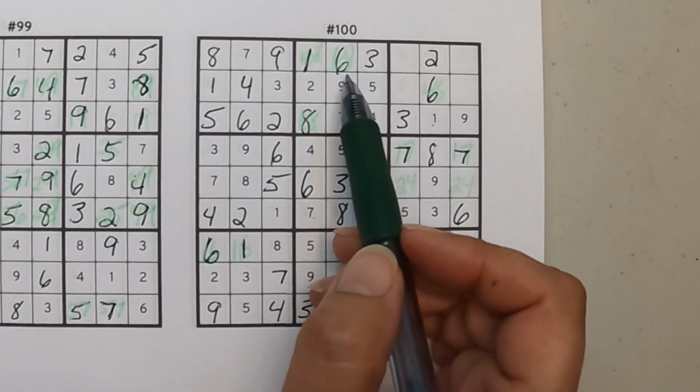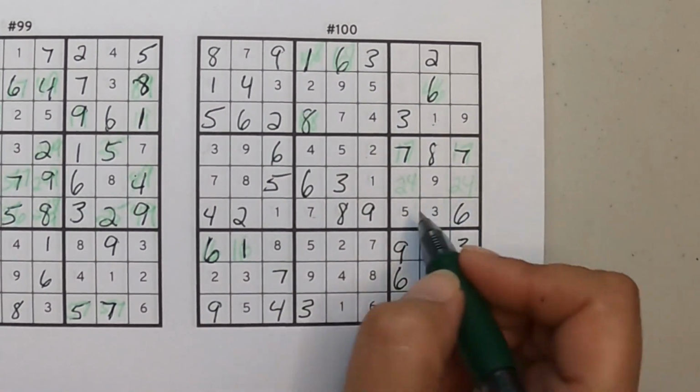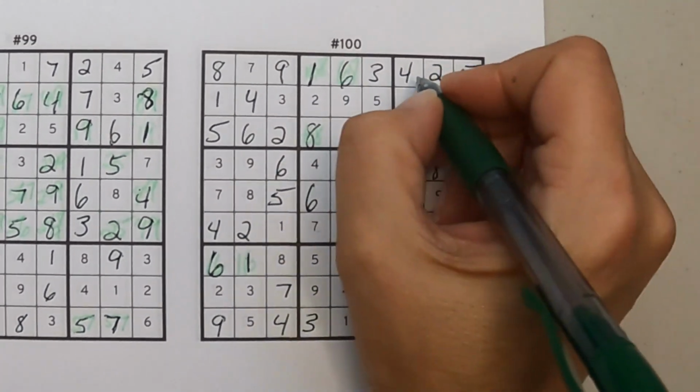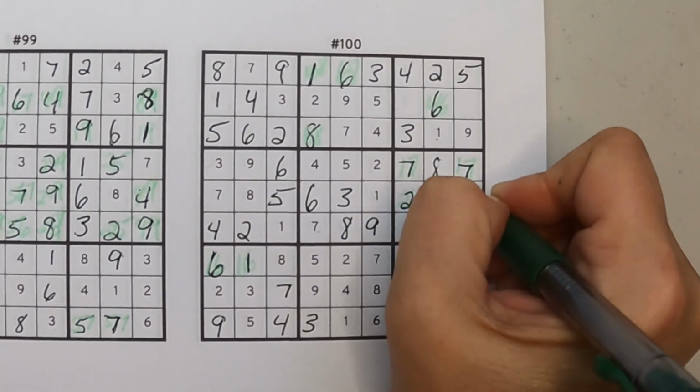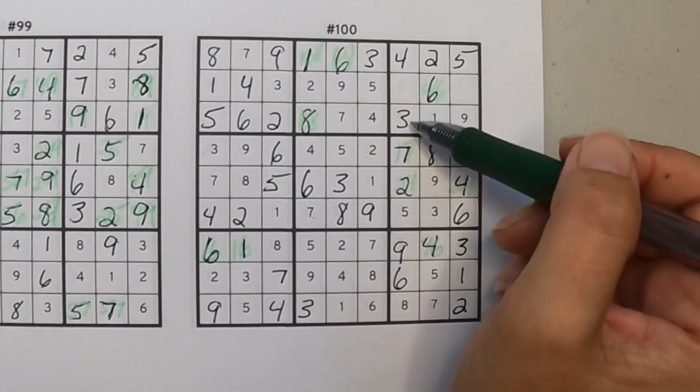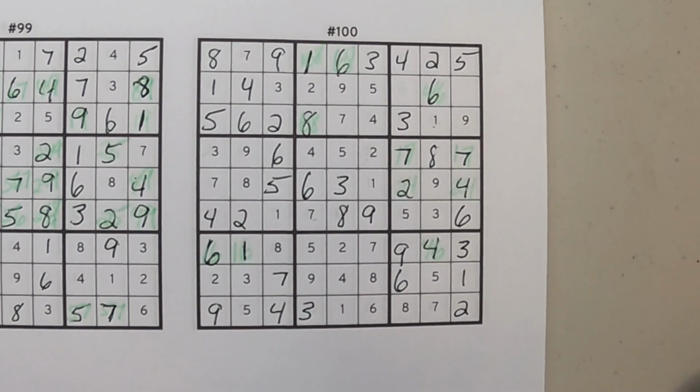For this row now, we're missing 4 and 5. We've got a 5 here, so 4, 5. That 4 makes this our 2, 4. And for this box now, we've got 1, 2, 3, 4, 5, 6. We're missing 7 and 8.